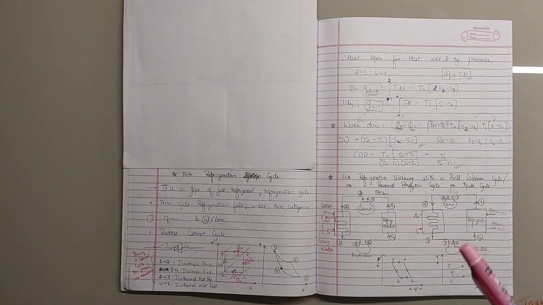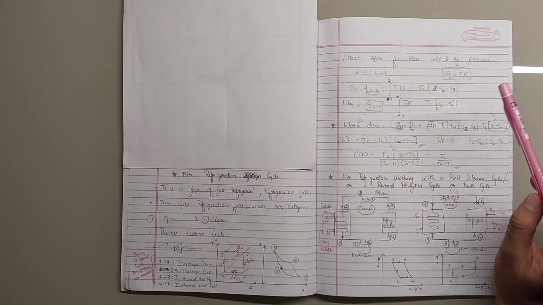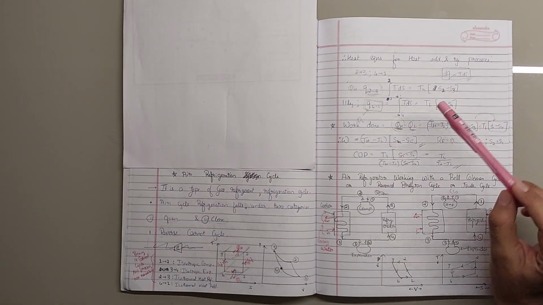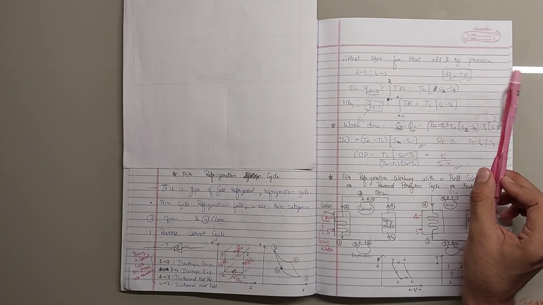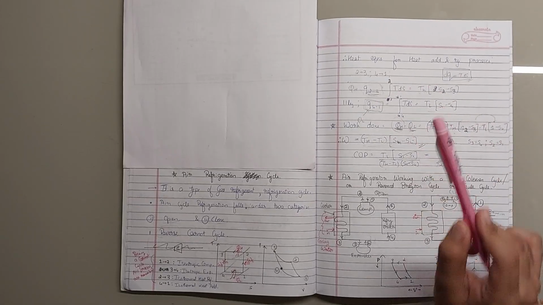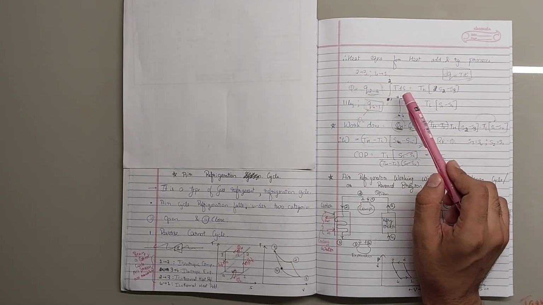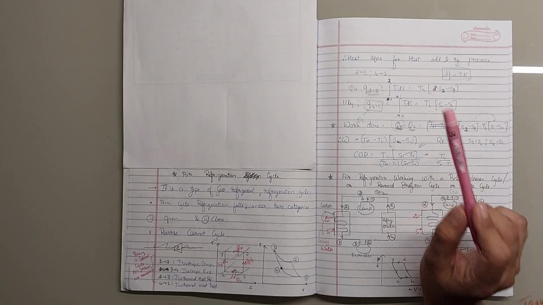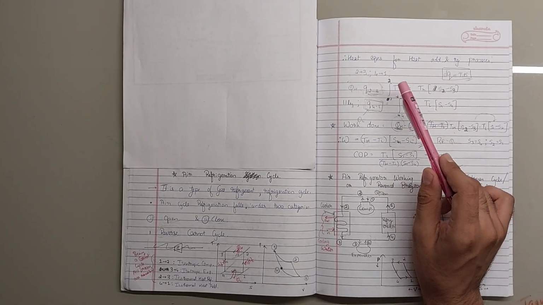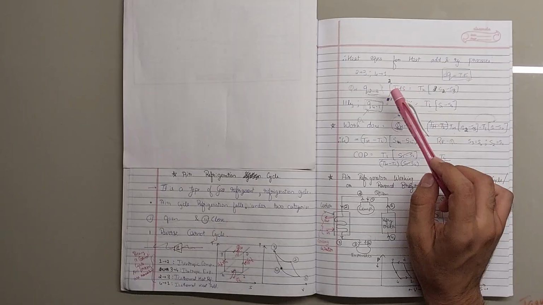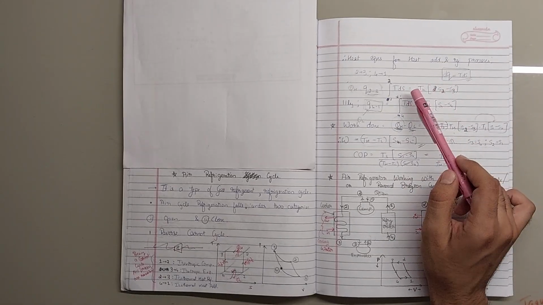Now talking about the heat equations, we use the dq equals Tds equation. We integrate on both sides, we get Q2R. Q2R can also be written as QH, therefore QH equals integral of Tds from 2 to 3, we get TH into S2 minus S3.